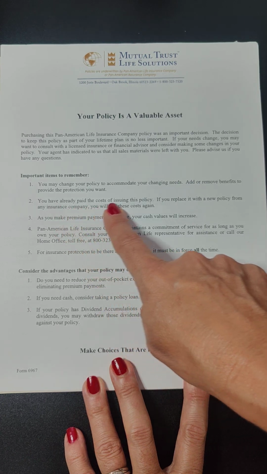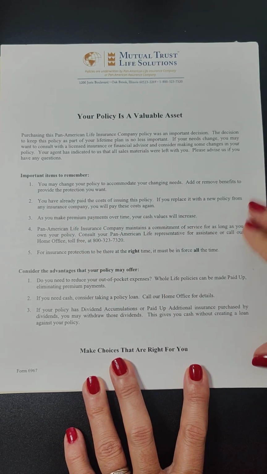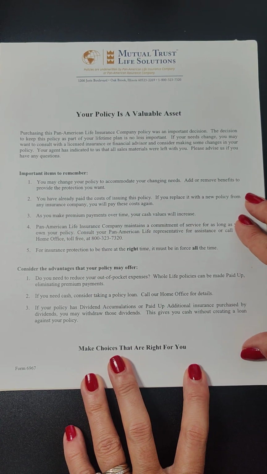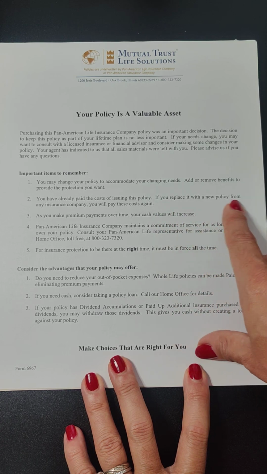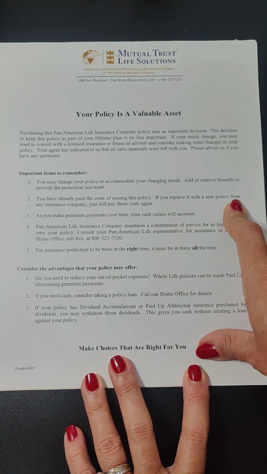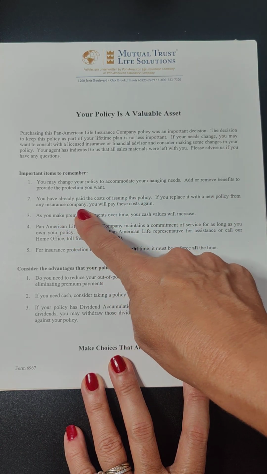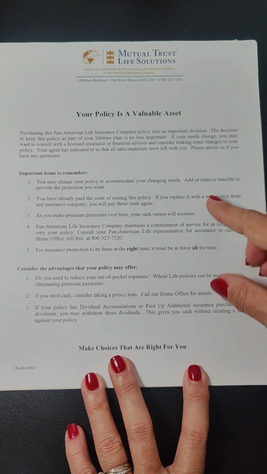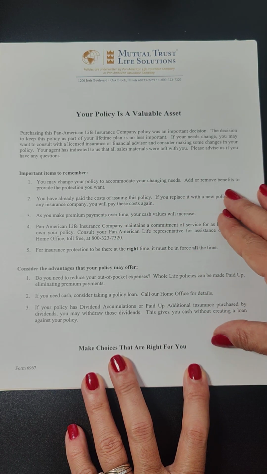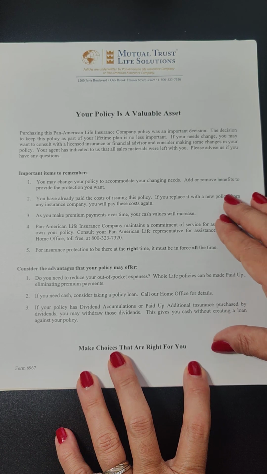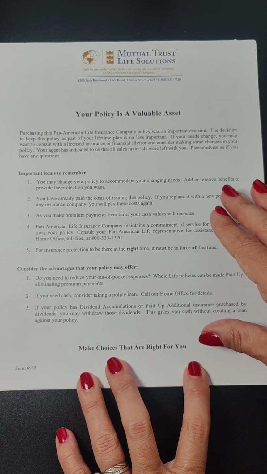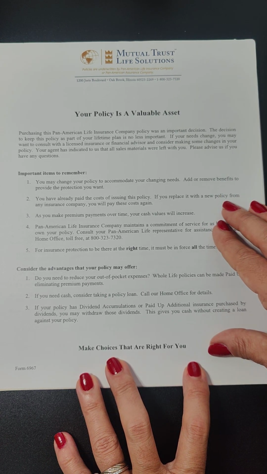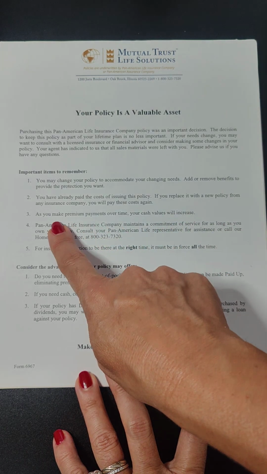If you have already paid the cost of issuing the policy, so once you receive this, the policy is in force. If you decide that you're going to replace the policy with a new one, you're going to start paying the issue amounts once again. So it's a restart process, and there's going to be higher costs in the beginning of your policy. So be sure to touch base with your agent if you decide to do so.